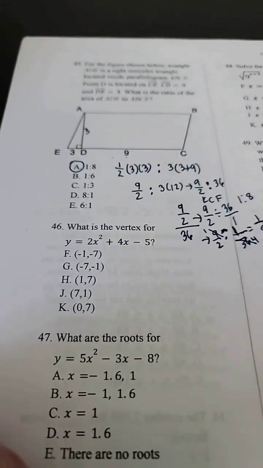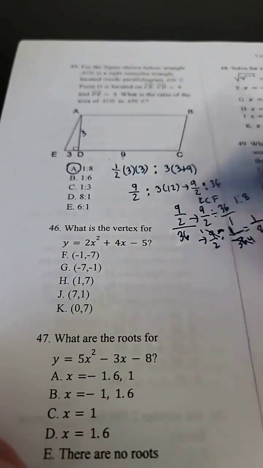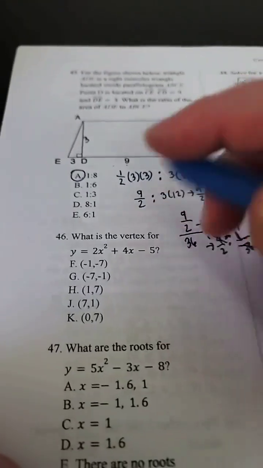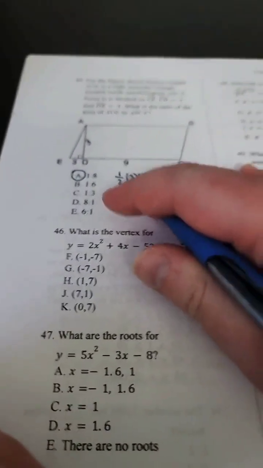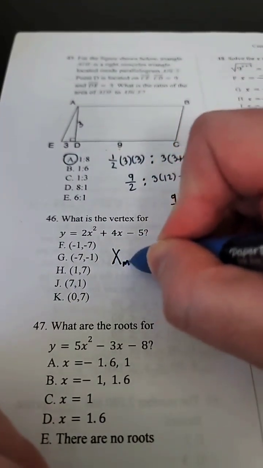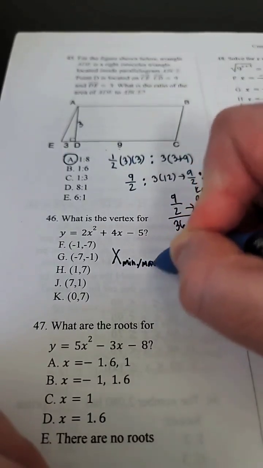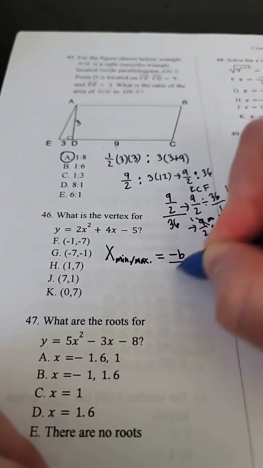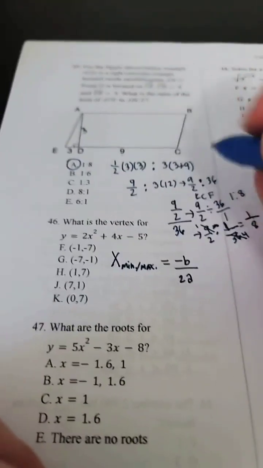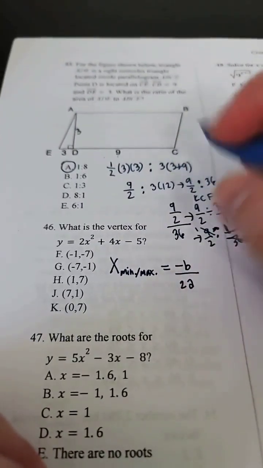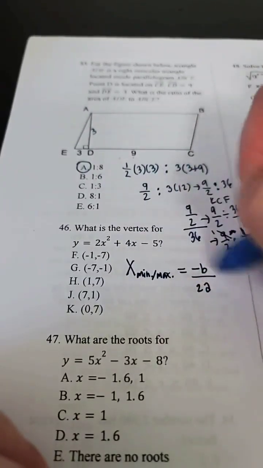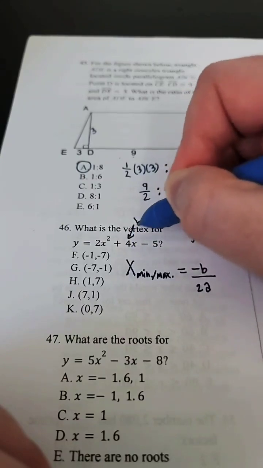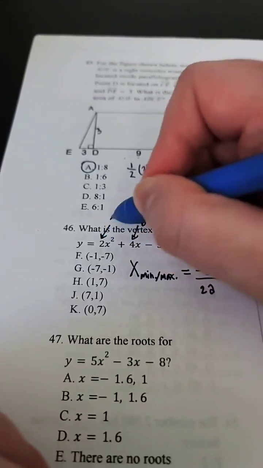So now let's go to 46. So it says, what is the vertex for all of this right here? So for the vertex, one of the formulas that you can memorize is that the x min or max, because that's just another way of saying the vertex, the minimum or maximum point, is equal to negative b over 2a. So just like we had b and a and c in the other discriminant formula problem, the b's and the a's represent the same thing here. It's just in this case, b is going to be 4 and a is going to be 2.